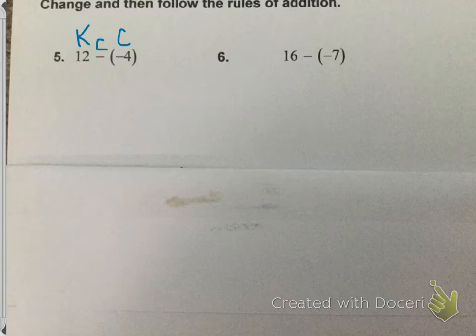Okay, when you don't have a double sign, it doesn't make as much sense because you don't have 2 things to change. I'll go back to that if you don't understand what I'm saying. So we're going to keep our 12. We are going to change my subtraction sign to an addition sign, and we are going to change my -4 to a +4. Okay, now we have 12 plus 4.